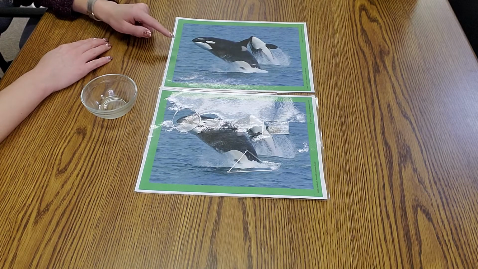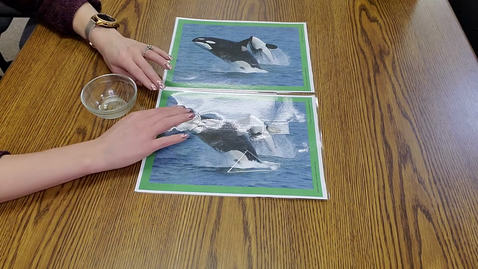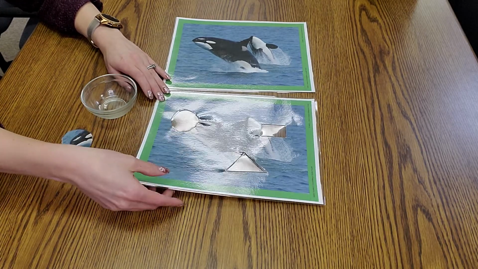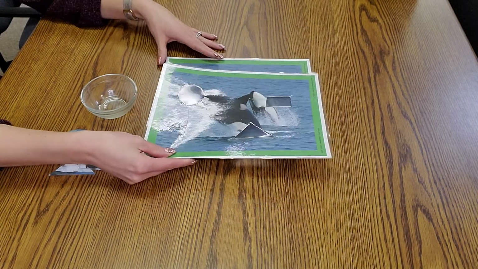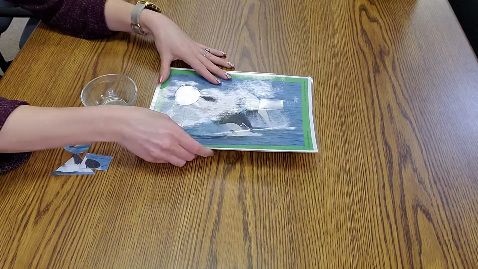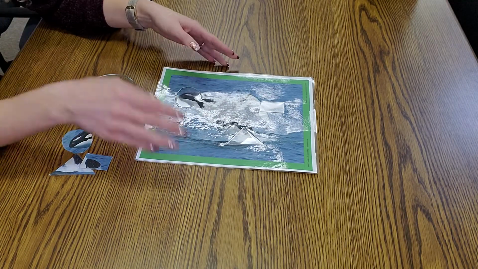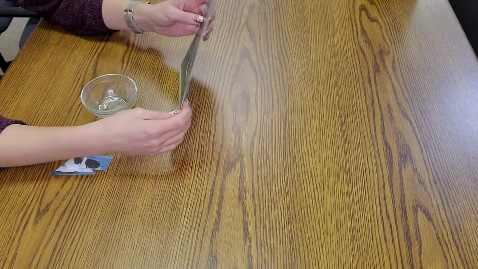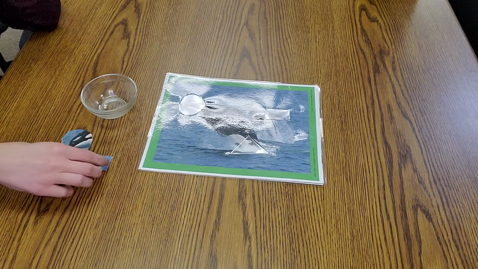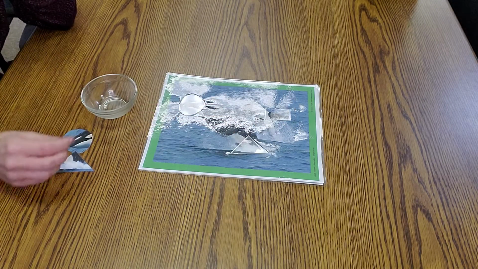If they're still struggling with determining the directionality of how these puzzle pieces should fit in, then what you can do is show them how to overlay your puzzle picture with the original picture. And when you do that, you'll be able to see the full image through your lamination. And so when they go to match their puzzle pieces, it will be much easier for them to find the correct pieces.